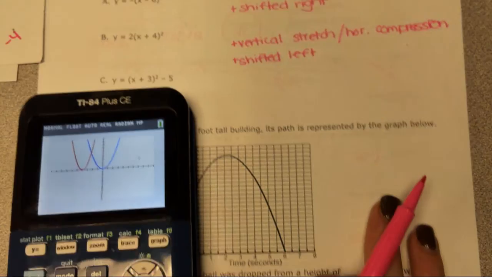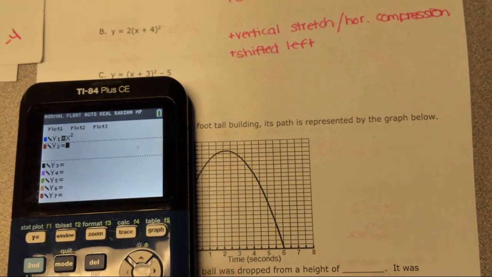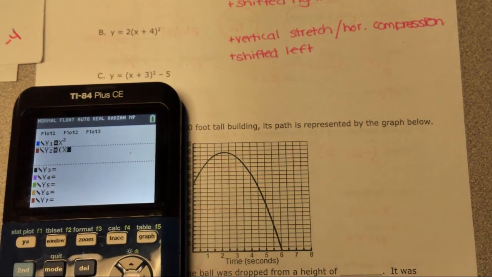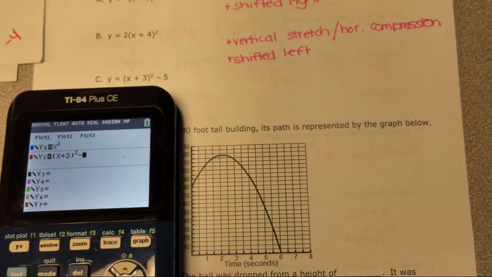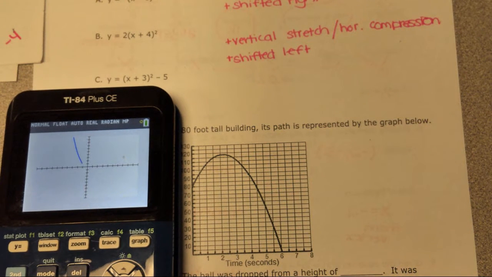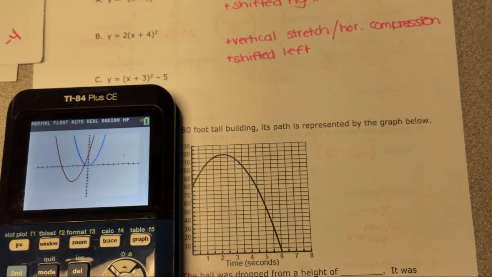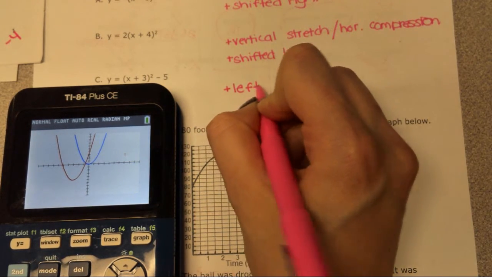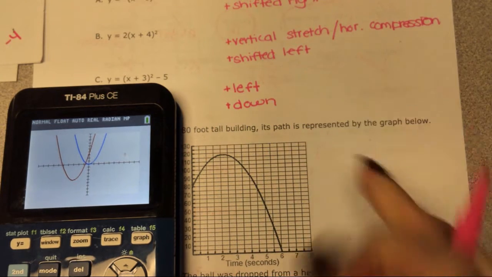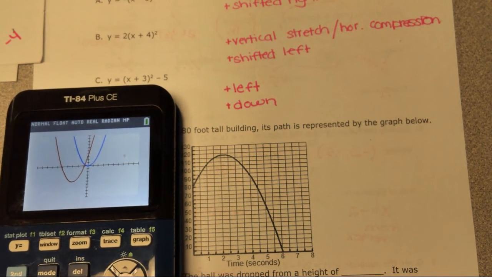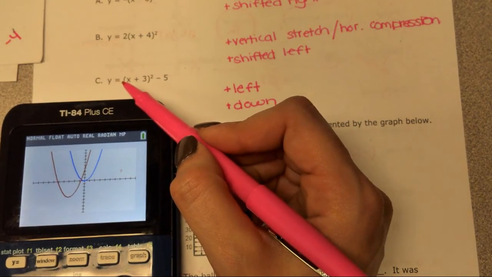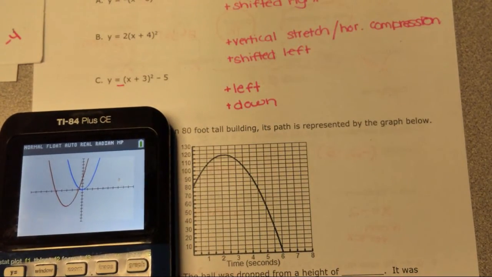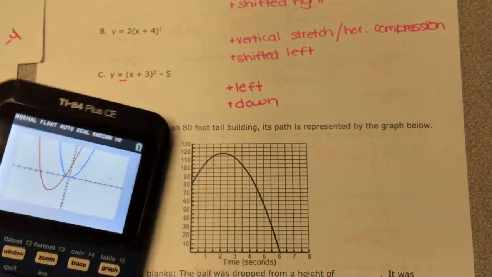Looking good. All right, last one in this section. Parent function stays the same. And we have parentheses, x plus 3 squared minus 5. Original and the new one. Okay, you can see that the graph was shifted left, and it also went down. I don't think it got fatter or wider, but we can check looking at the A value. Did the A value change? The value out in front? No, there's nothing there, so it stayed the same, talking about how wide or how skinny it is.